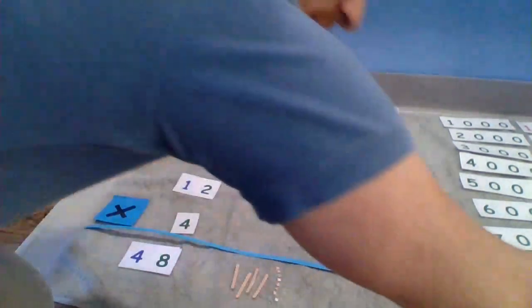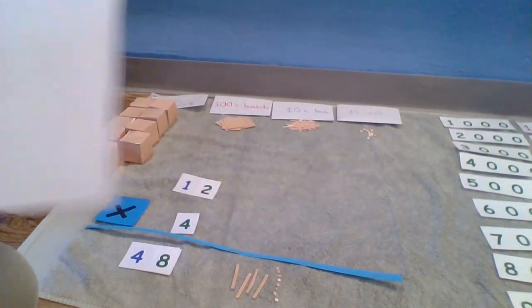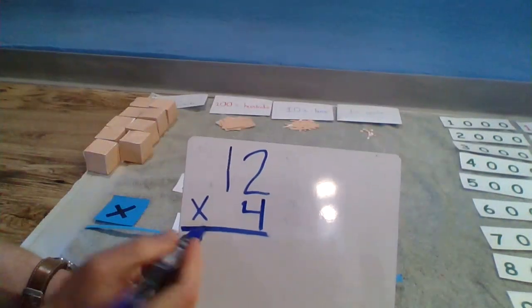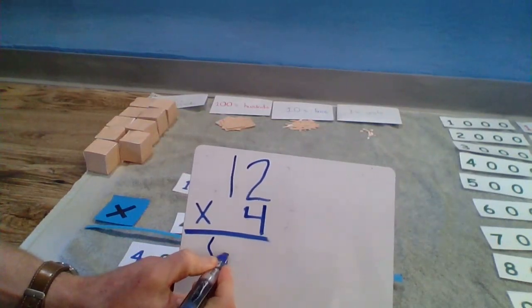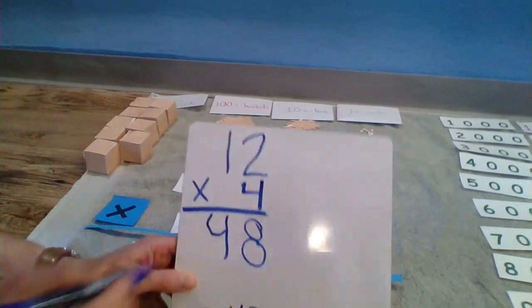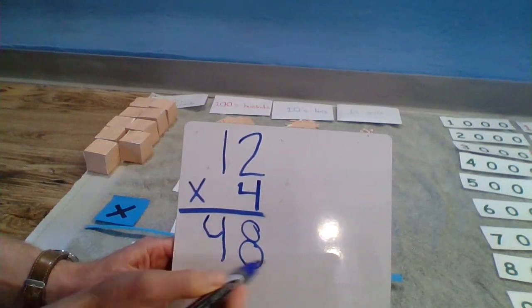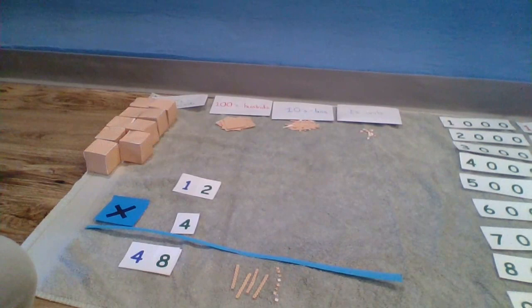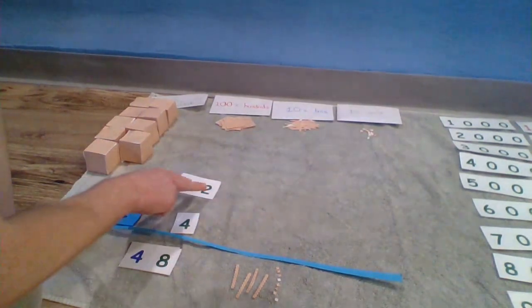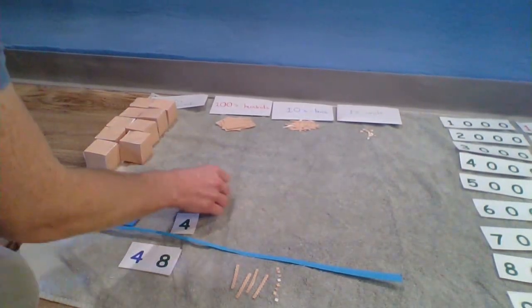Okay? Then I have my whiteboard. When you're doing it at home, you can use a piece of paper to write these down. So I have 12 times 4 equals, and I have a 4 under the 10 spot and an 8 under the unit spot. So 12 times 4 equals 48. Okay, very nice. Now, I'm going to show you one that's a little bit more complicated. This had a 2-digit and a 1-digit number. And now I want to do a 4-digit number and a 1-digit number on the bottom. So let me put these back.